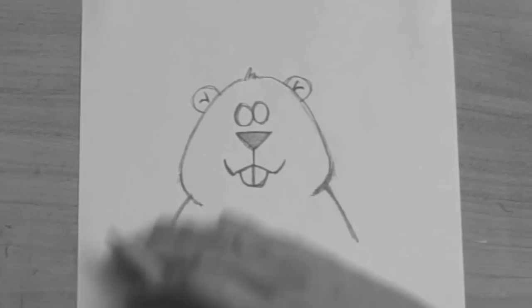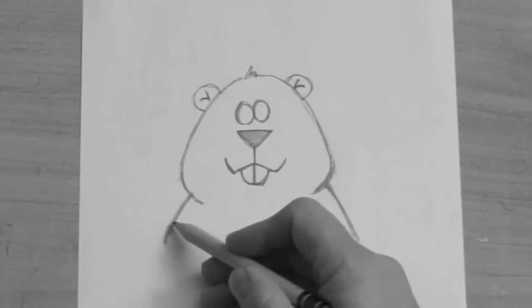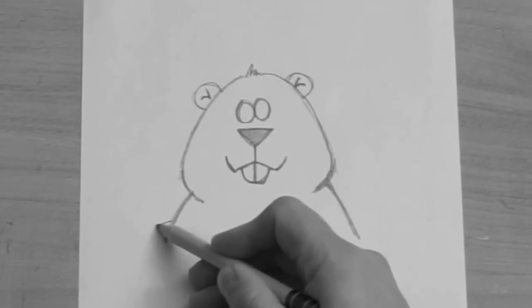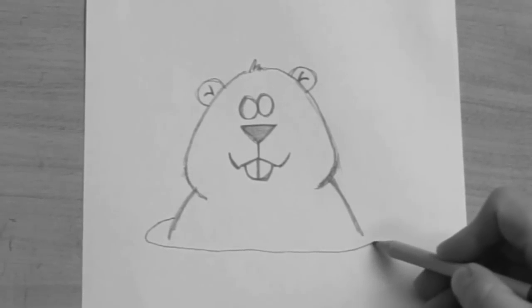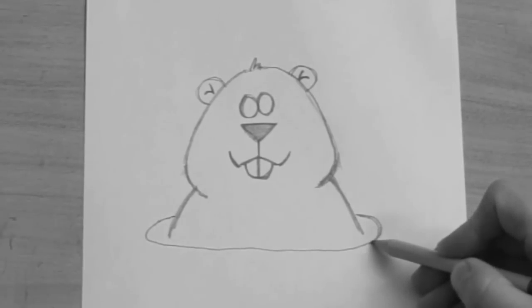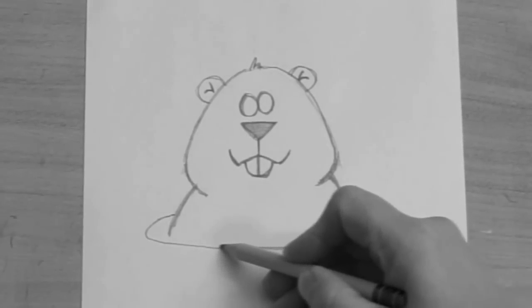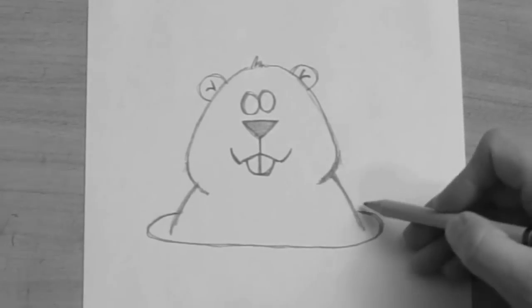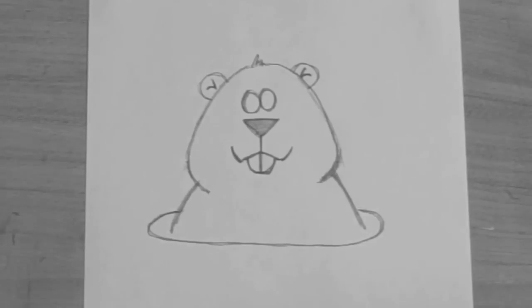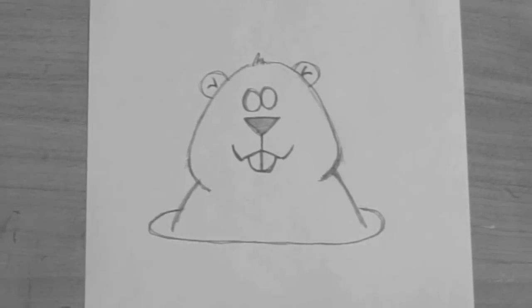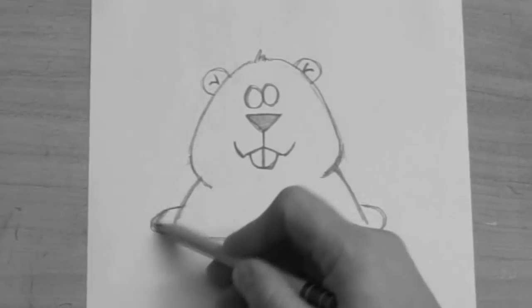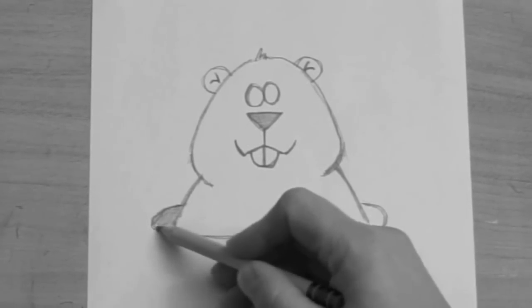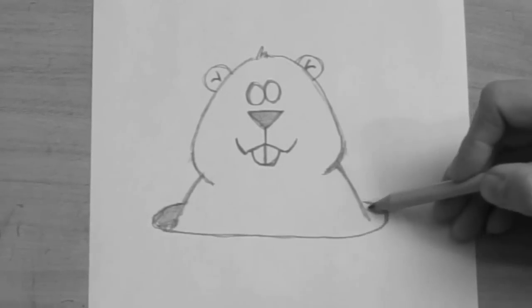Okay, next I want to make it look like he's coming out of the ground. So I'm going to start right here. Make a line that curves around to the other side, like that. So this is like he's popping out of a hole here. And to make it look more like a hole, I'm going to shade in on either side of him.